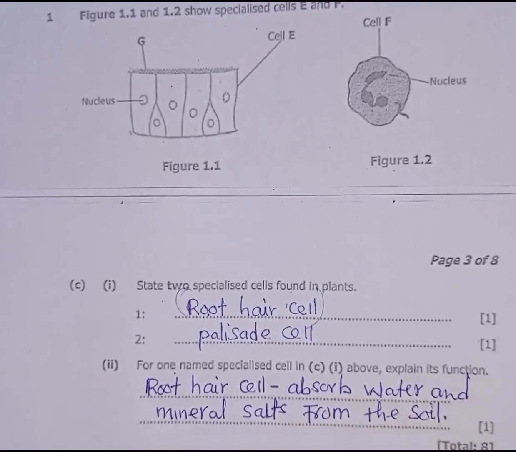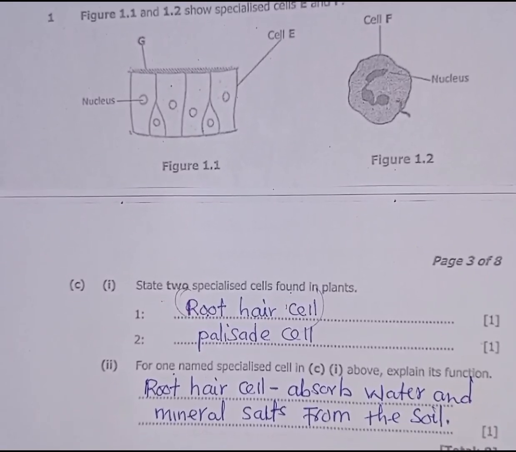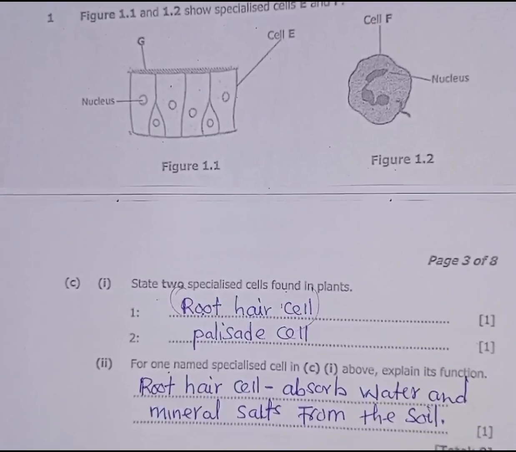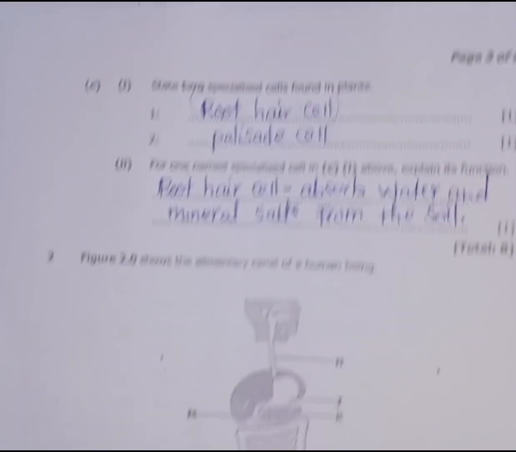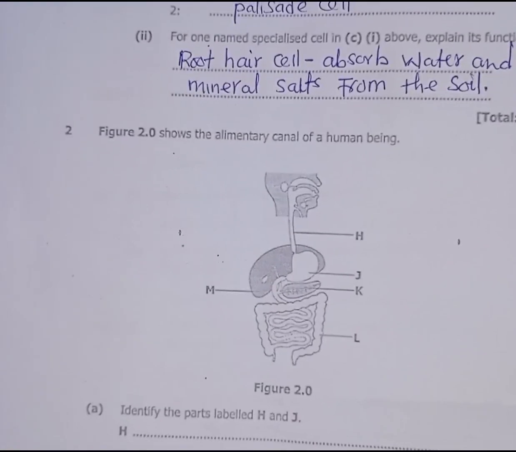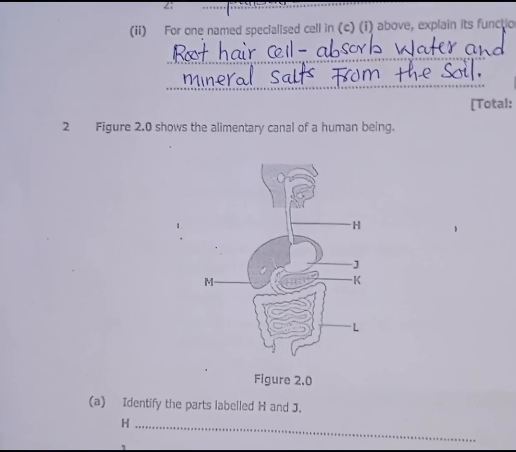So this is what we are supposed to do. I guess you are able to see how I'm answering these particular questions. We are revising through, and this is how you are supposed to be answering questions in an exam. We move now to question number 2.